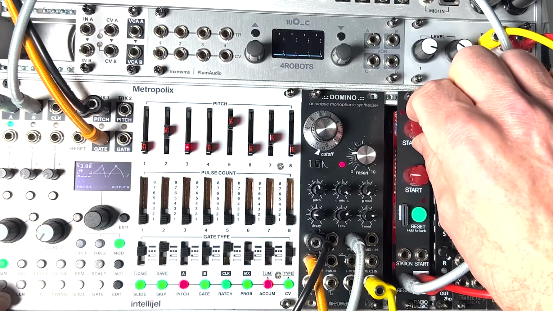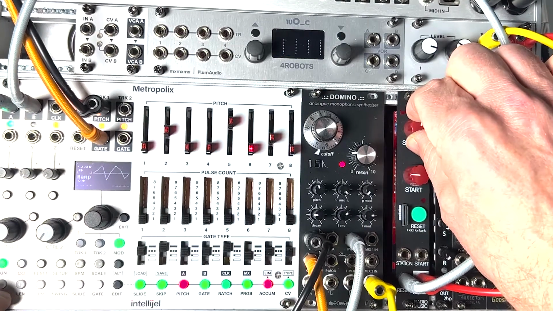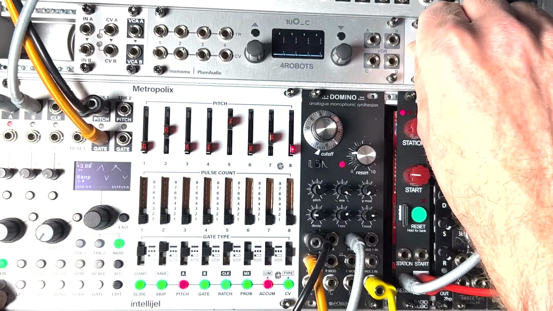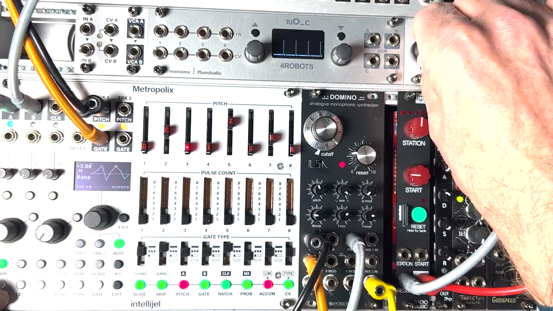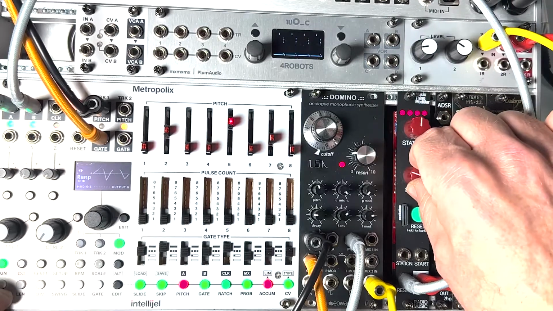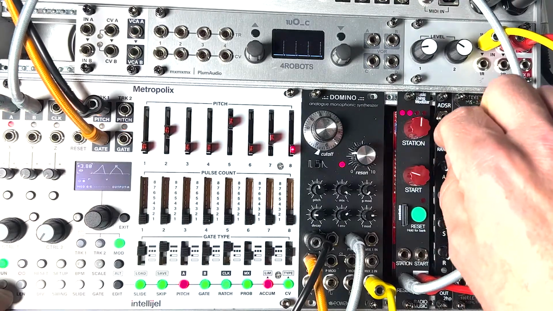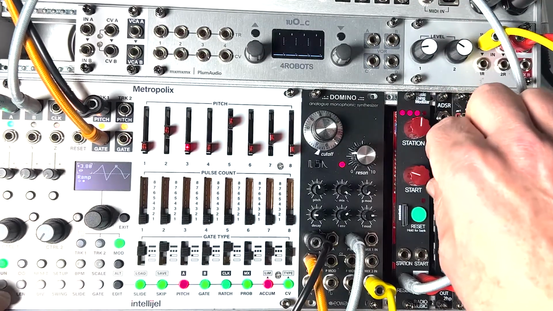You can get lots of foreign language stuff. If I change the radio station, see if I can get, just turn this down a sec. No idea what language that is, but you know.